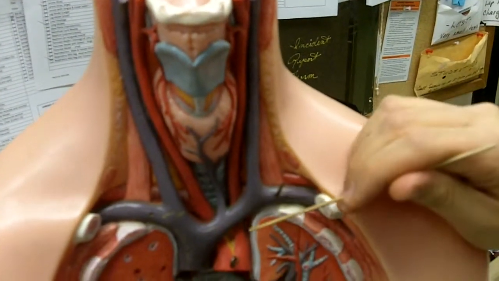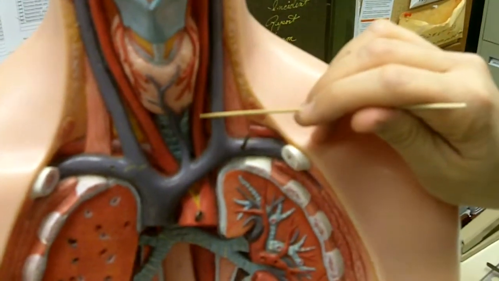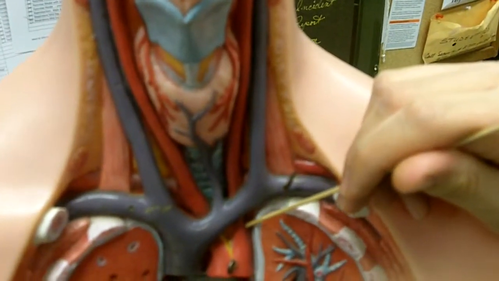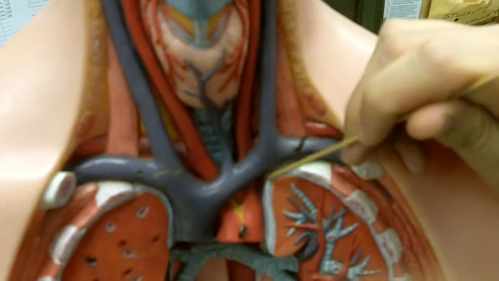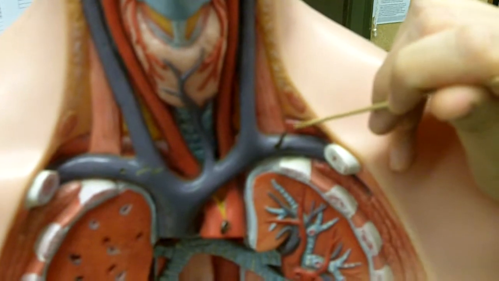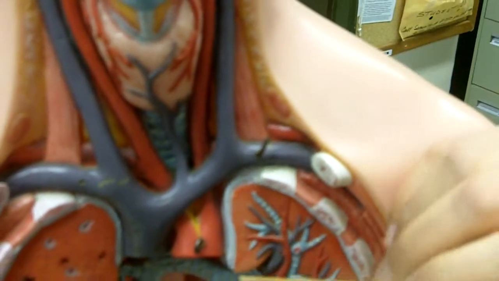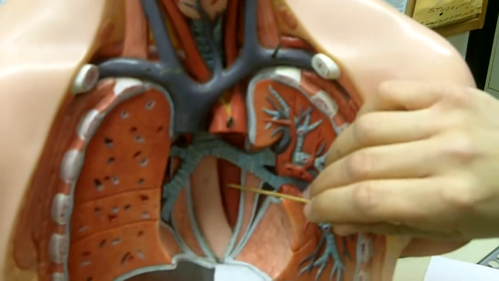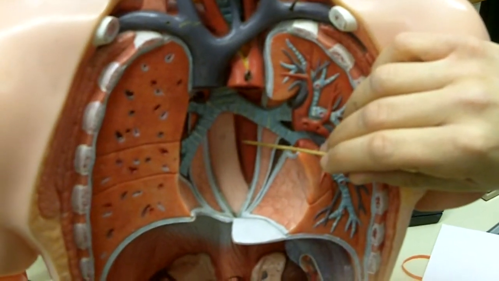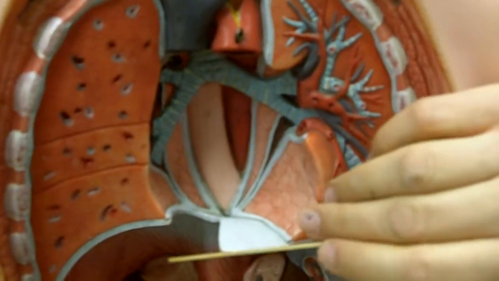On the left side, we see that this is coming off directly off of the aorta. It's the second branch, so that's the brachiocephalic. And this in here and this right here is going to be the left subclavian. If we follow down, this is the thoracic aorta, because again, we're above the diaphragm. Okay, here's the diaphragm here.